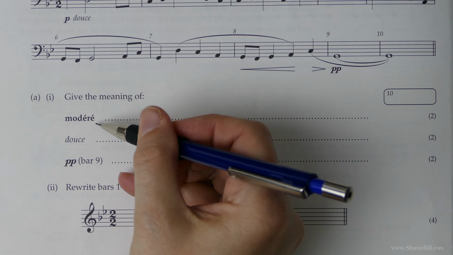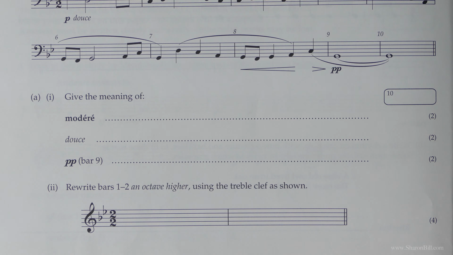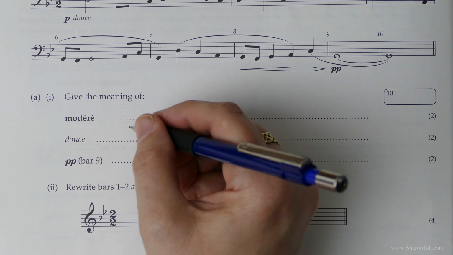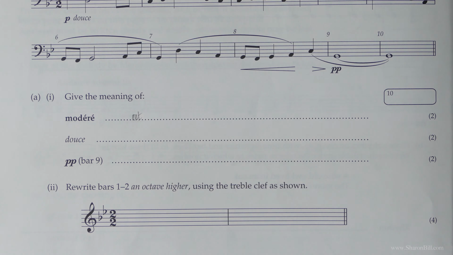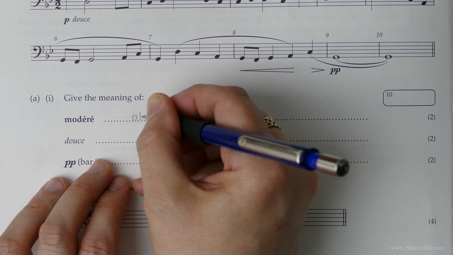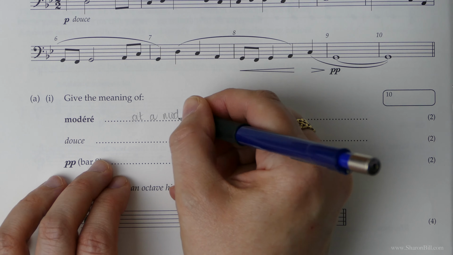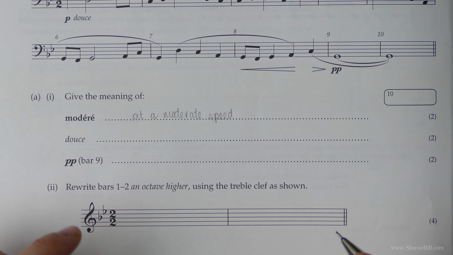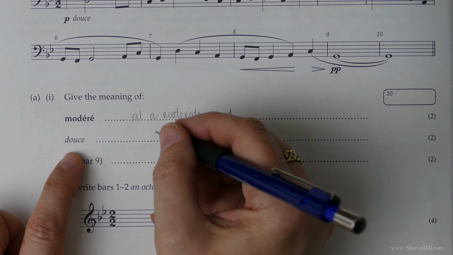So here, my French pronunciation is dreadful. Modéré. I don't know, dreadful, but I can read it. It means moderately, at a moderate speed. I suppose that would be a better way of saying it. At a moderate speed. It literally means moderately though. This word here, douce, I presume, means gently or sweetly.